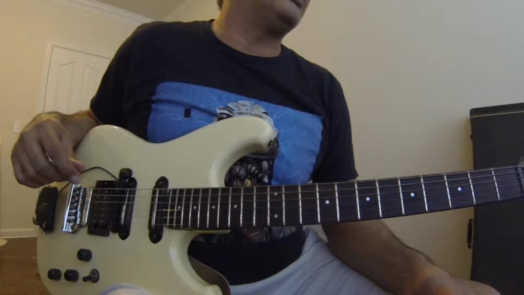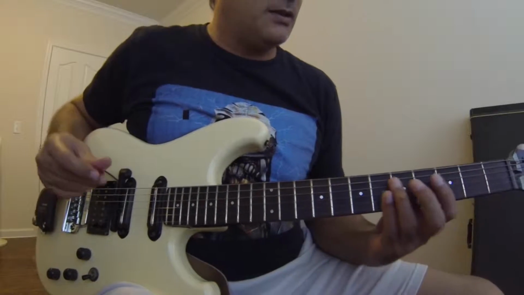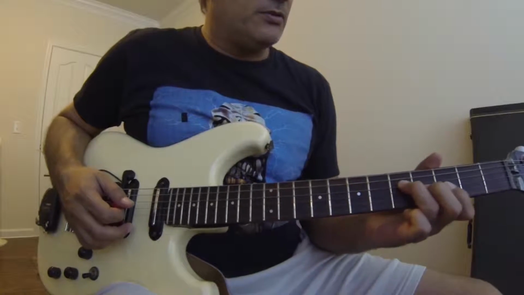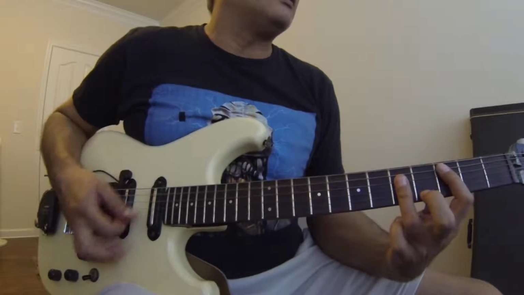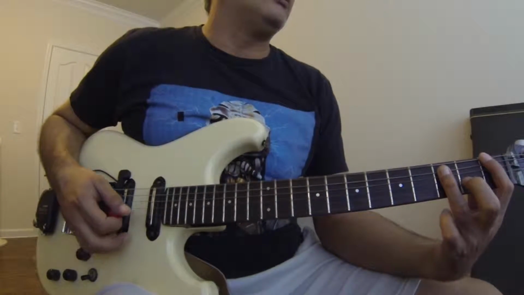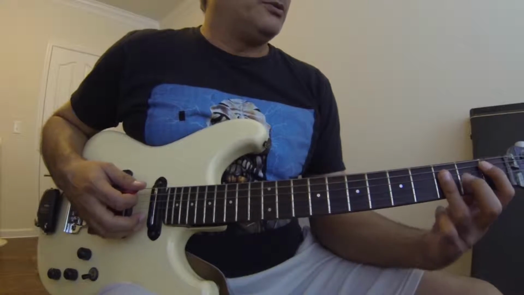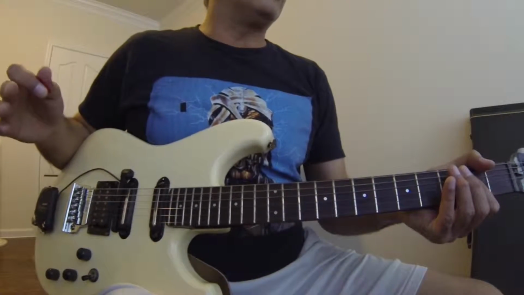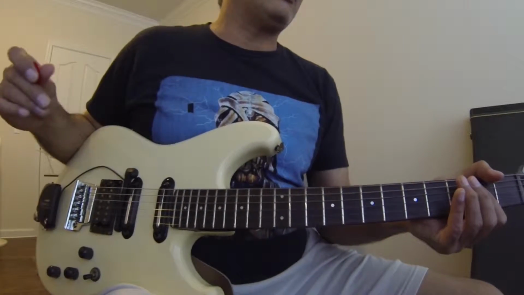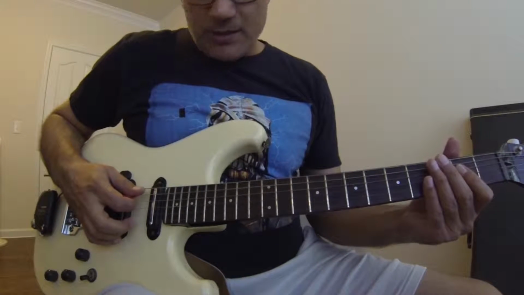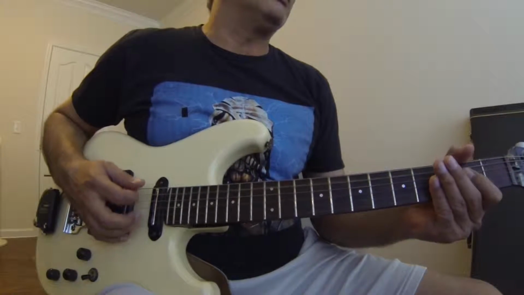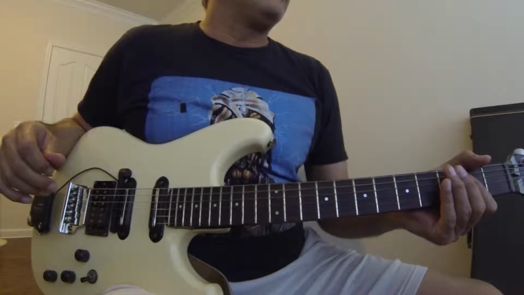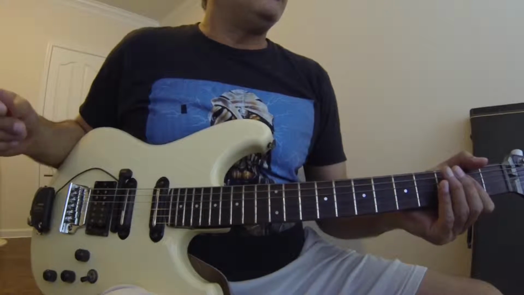Then the pre-chorus basically does A to D7 to G to C to F to B flat to A with, it's really an E over A, so it's kind of like a backwards A. And then it kind of opens and closes with D over G, which is kind of a backwards G.